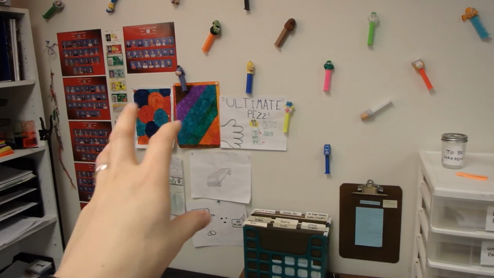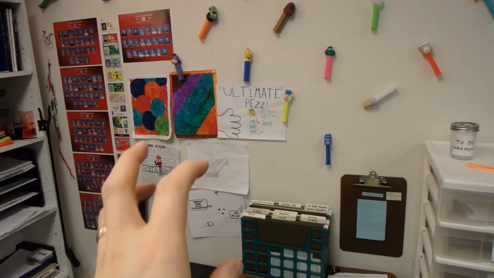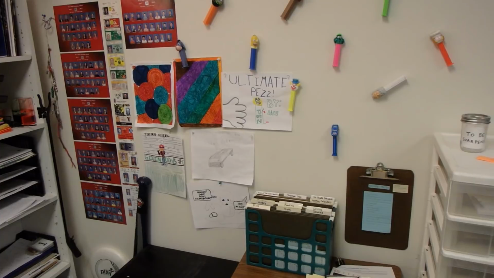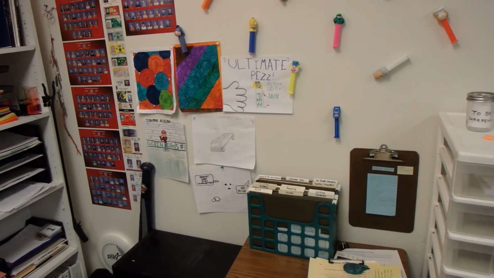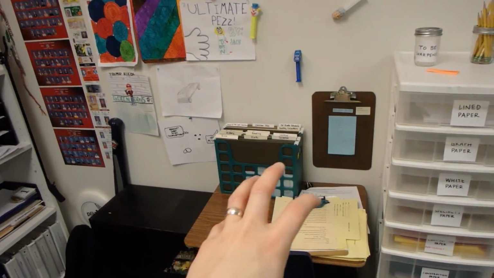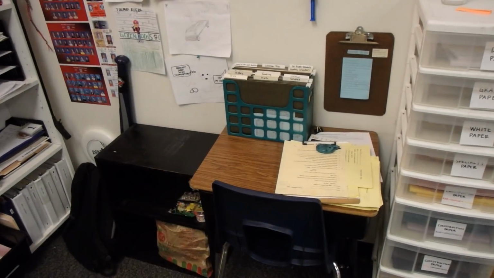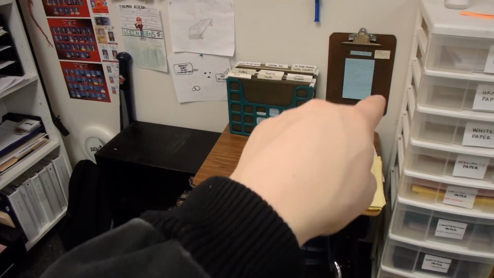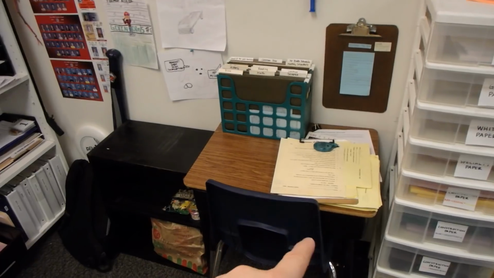And then I have artwork here. If a student ever gives me artwork, then I be sure to post it up there because I love seeing students' artwork. Or gifts that they give me. And this is the little grading station. I have an instructional aide that comes in and helps me grade. There's her to-do list, her pile of stuff to do.